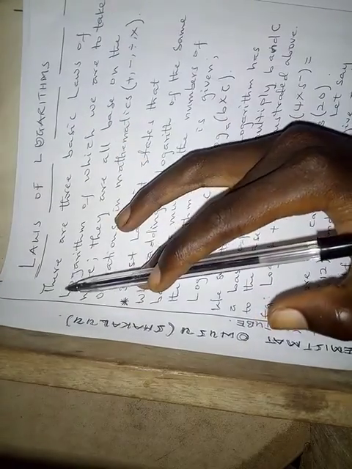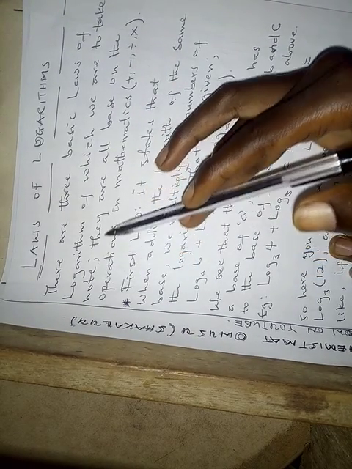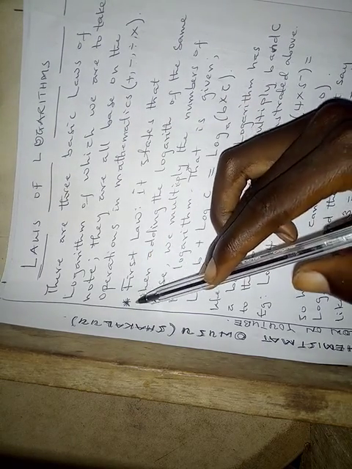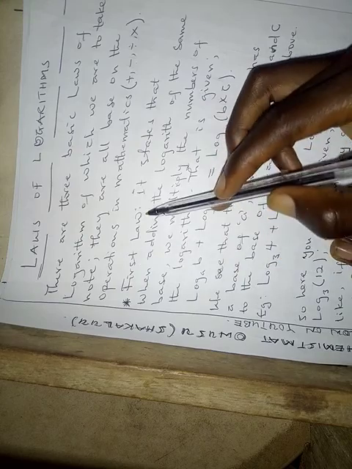Laws of logarithm. Now there are 3 basic laws of logarithm of which we are to take notes. They are all based on the operations in mathematics. That's the basic operations: addition, subtraction, division, and multiplication. So without wasting my time, let's move on to the first law.